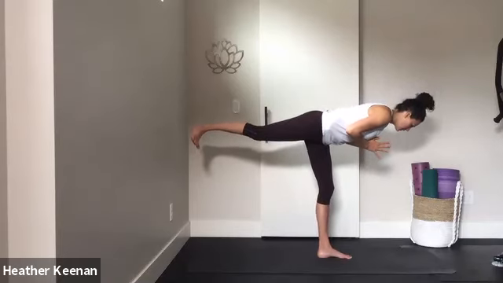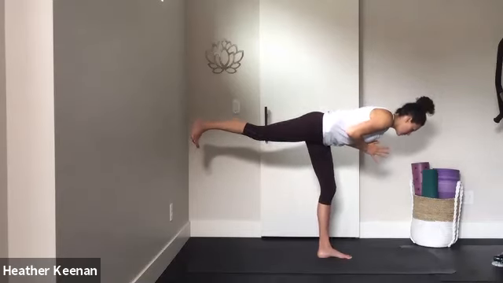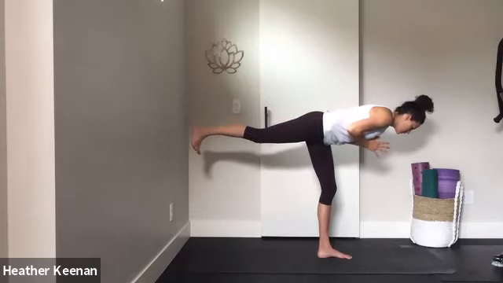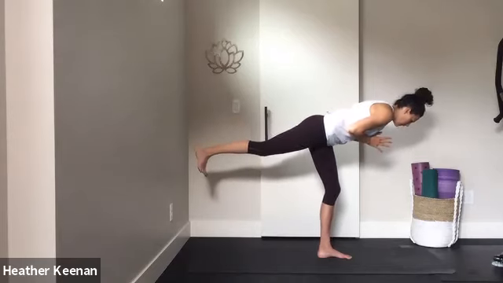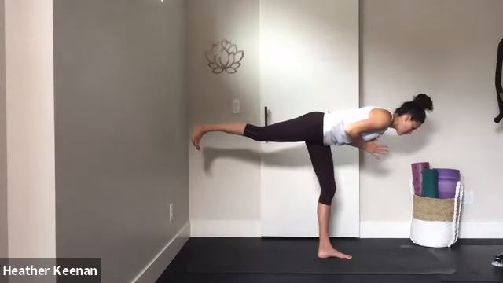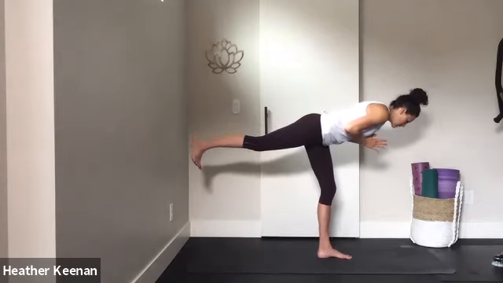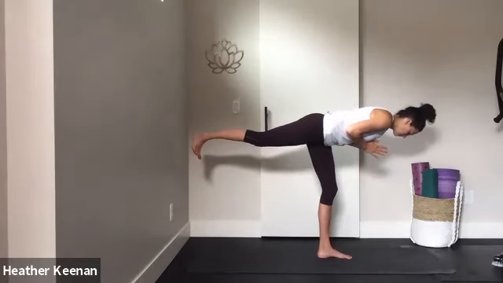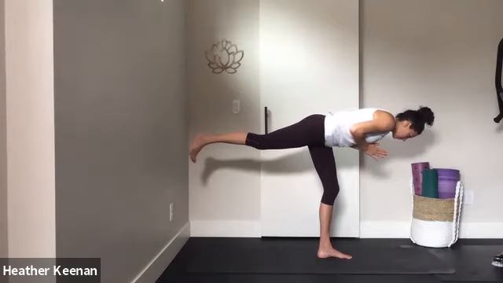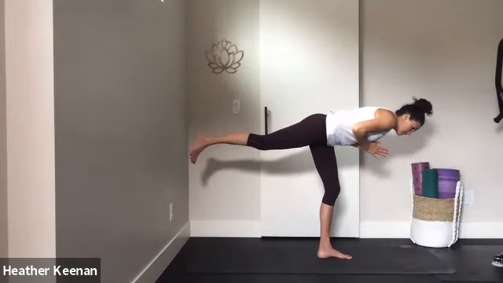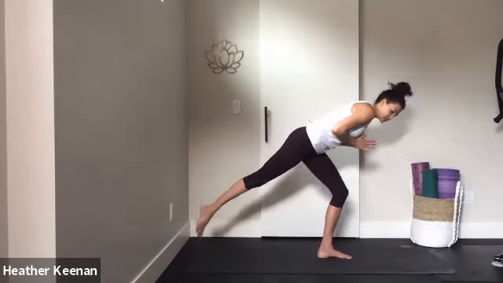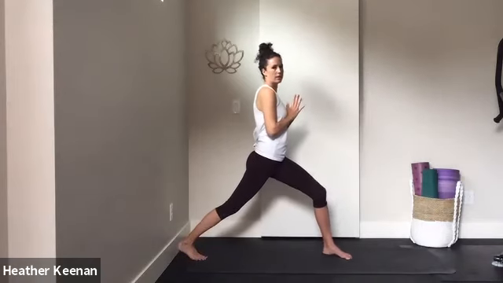Lots of options, ways to make this more challenging or less challenging, depending on what you feel your body can do today. So 3 more breaths, wherever you are holding. Try and slow down the exhale. And whenever you feel ready to come on out of it, try to slowly step the right foot all the way to the back of your mat.